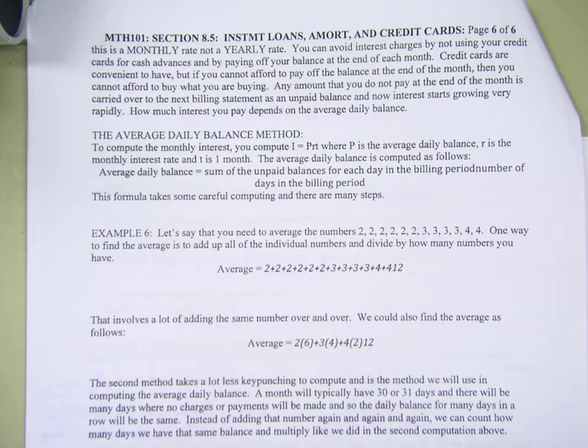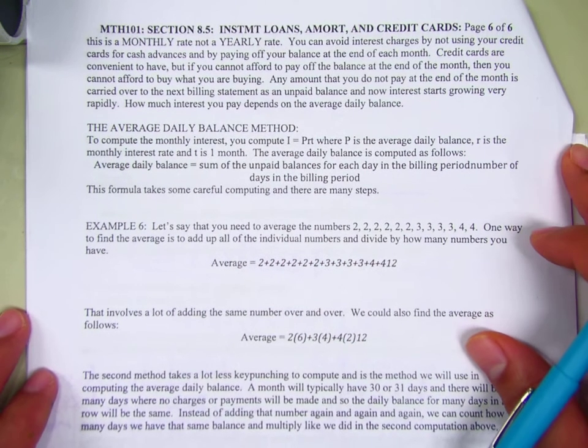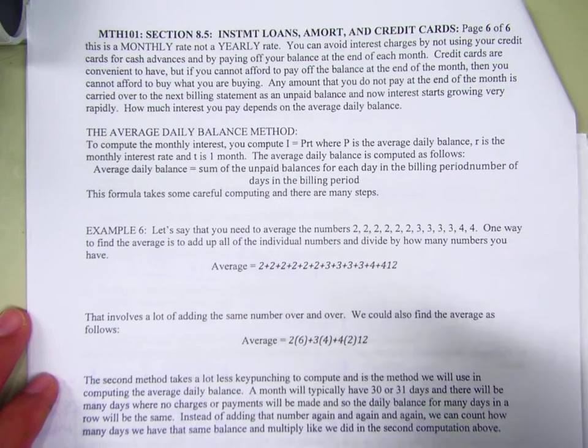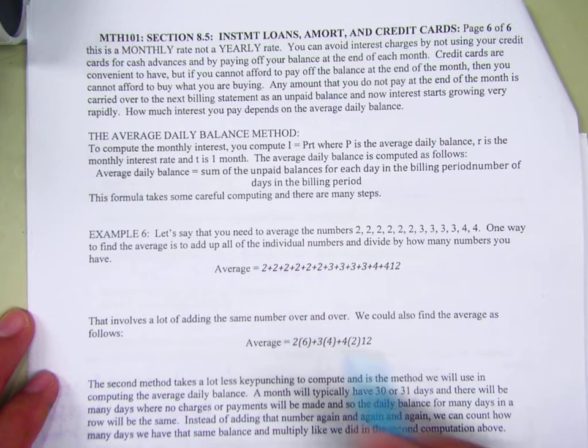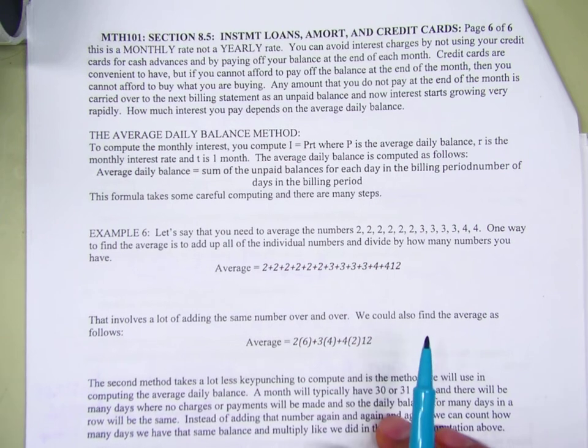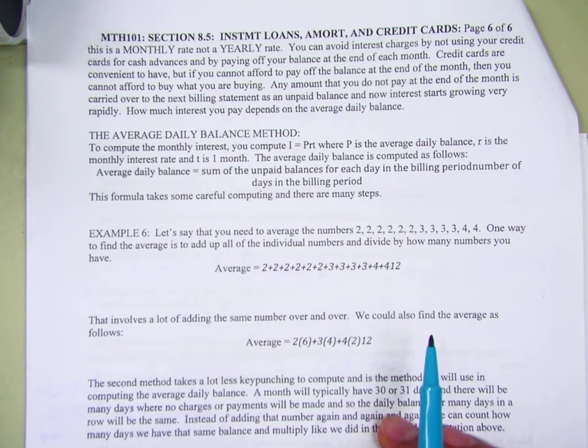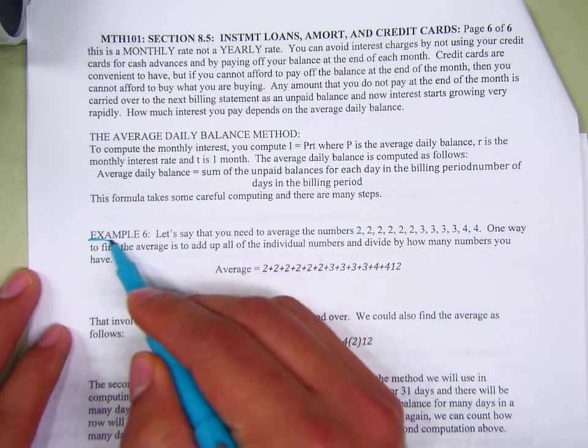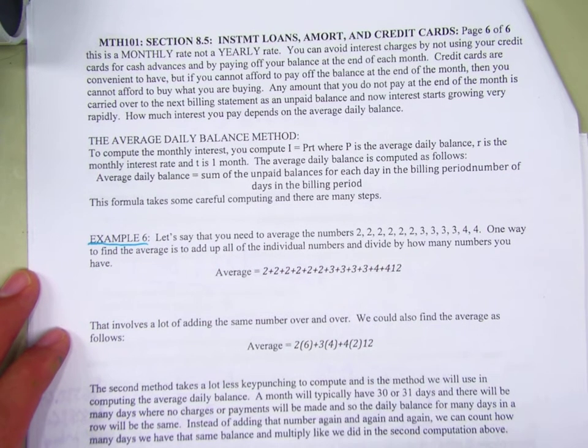All right. So the last thing we need to talk about is credit cards and how those payments are going to be calculated. So the first thing you've got to look at before we even get down to business is how to find an average. But there's a shorter way of doing things. So if we look at example 6 together real quick, okay?